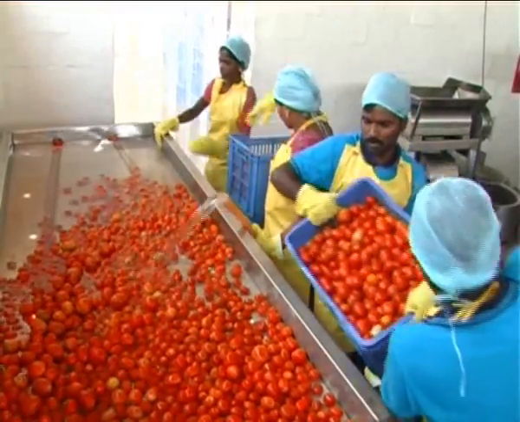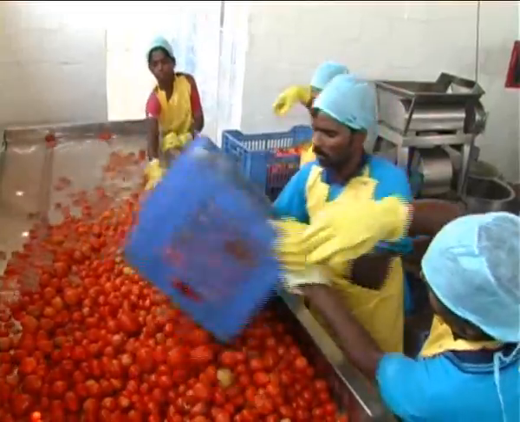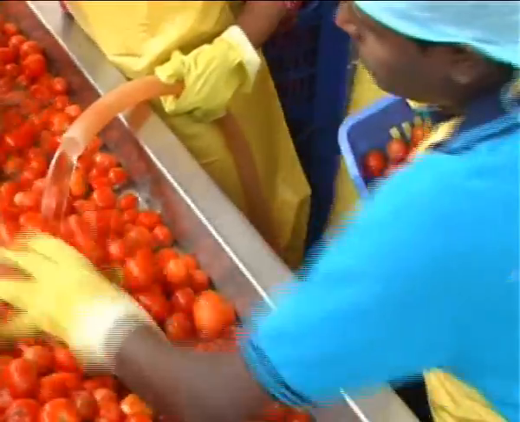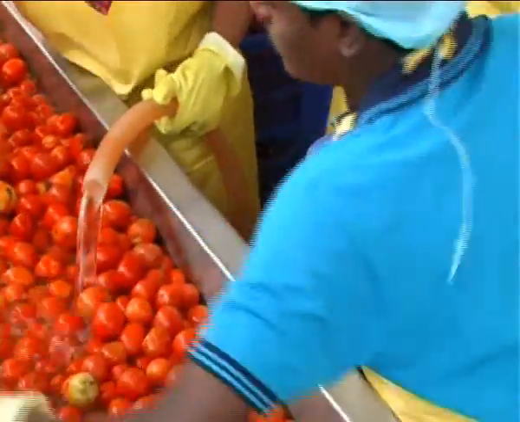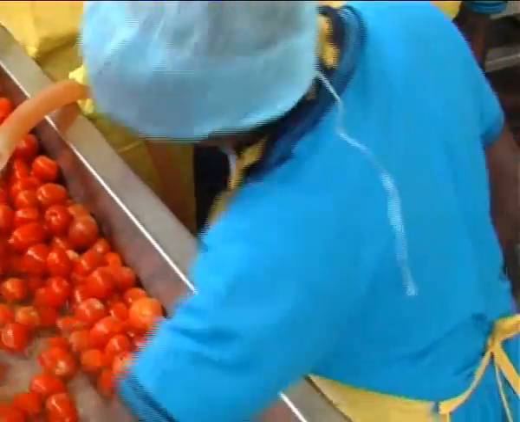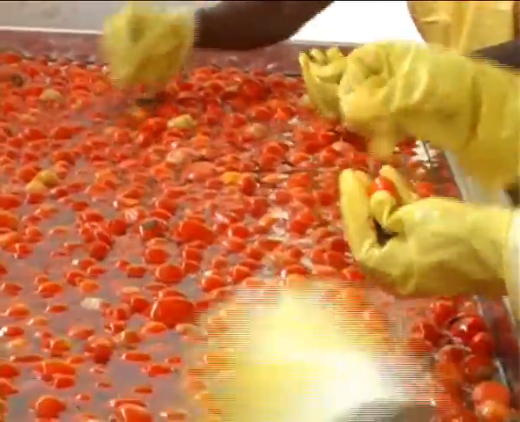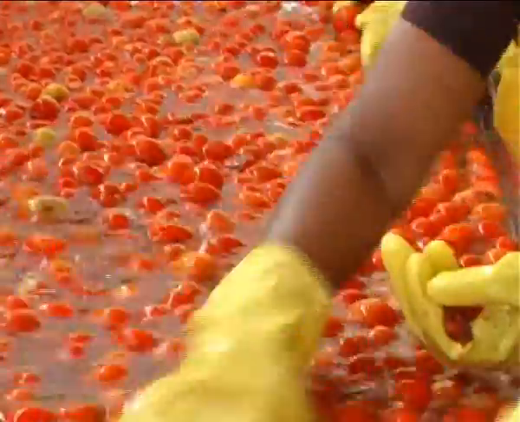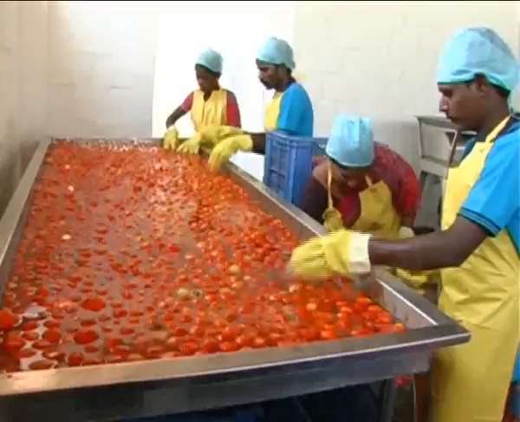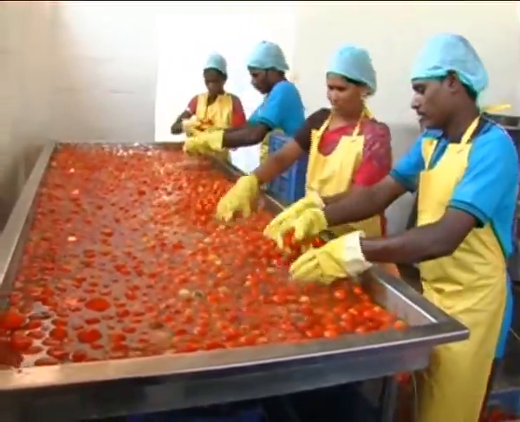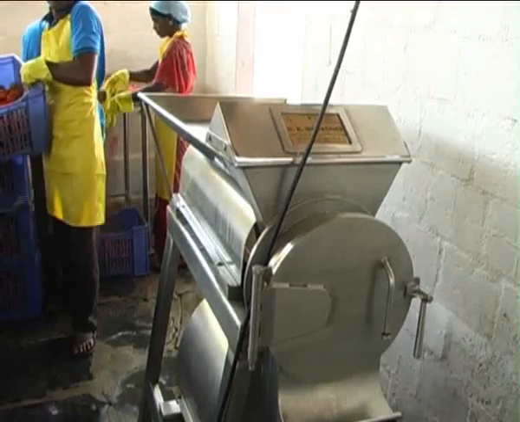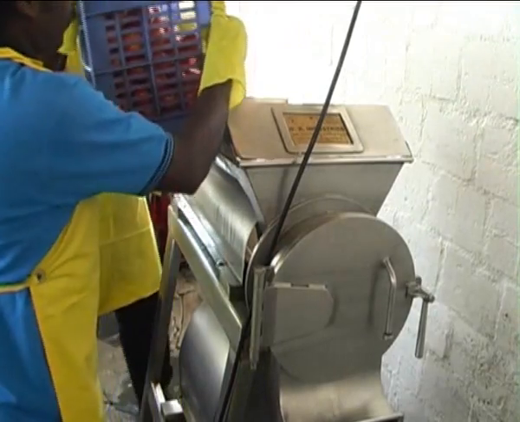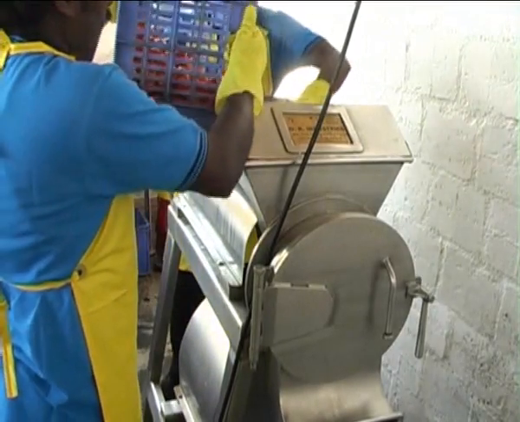The second washing is done with clean water to remove the dirt and also remove the rotten fruits or fruits not suitable for processing. The fruits with good red color are allowed into the processing line. We have to remove the rotten fruits from the processing line. The good fruits are transferred into the fruit mill or pulverizer to crush the hard tomato fruits.